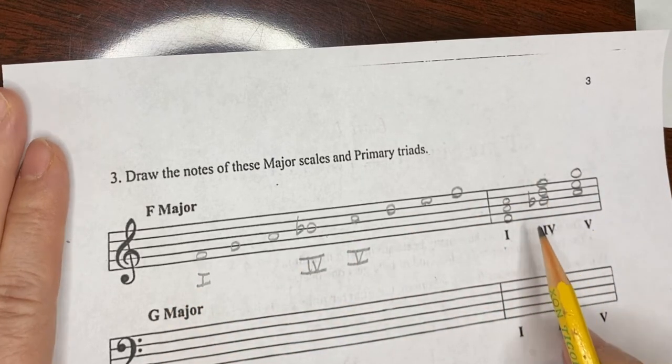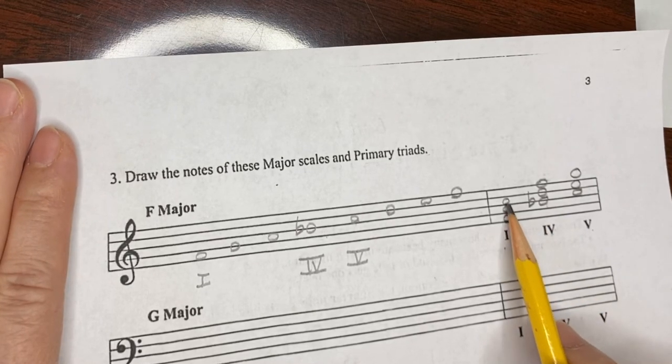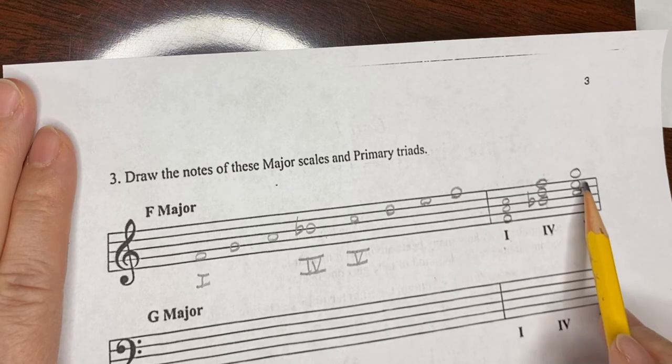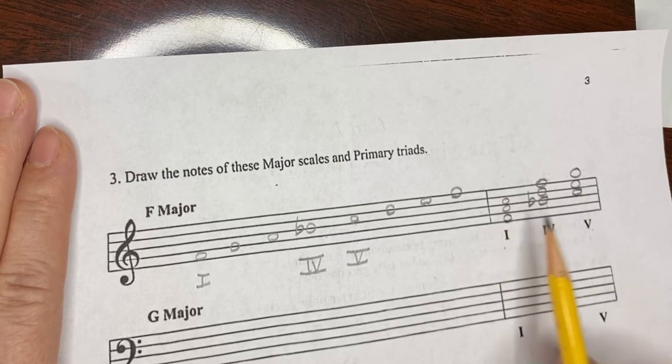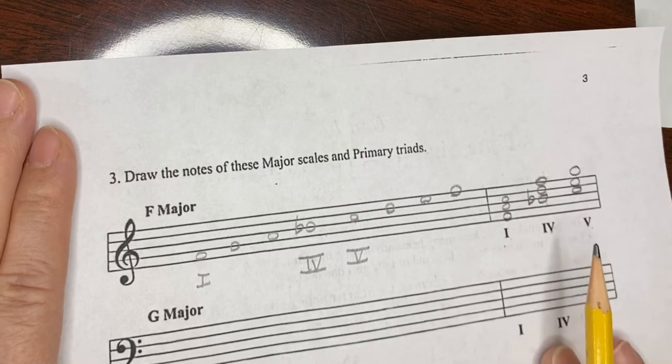After you're done, you must check, okay? If there is any other B, you need to give a flat sign to the B. And it seems there is nothing else on B, so don't worry about it.